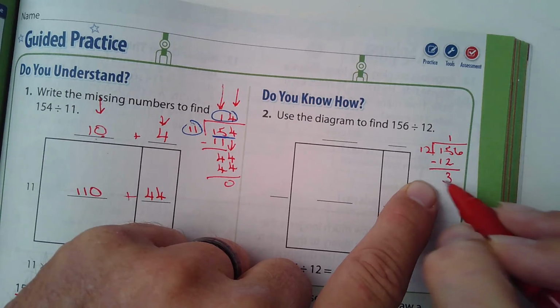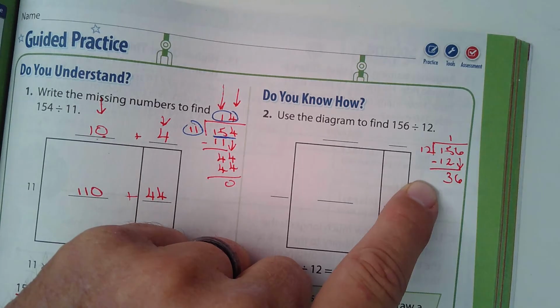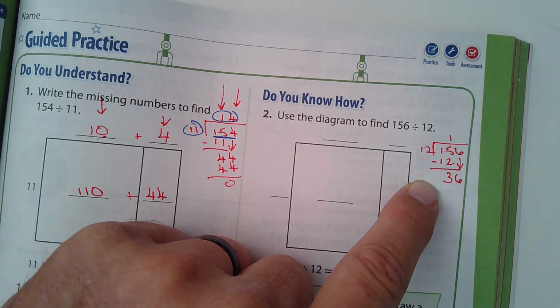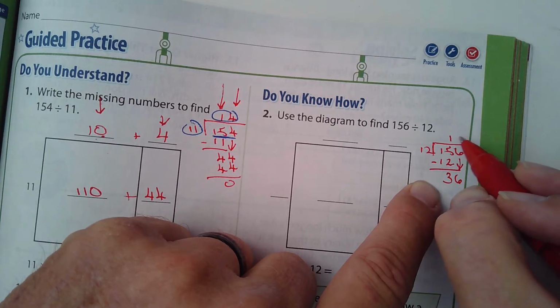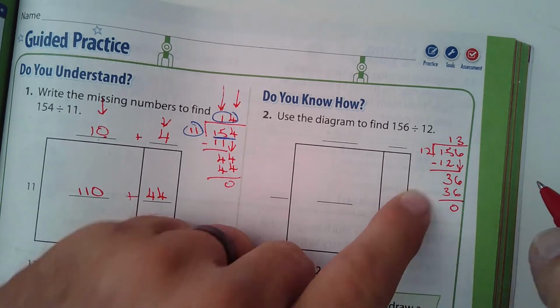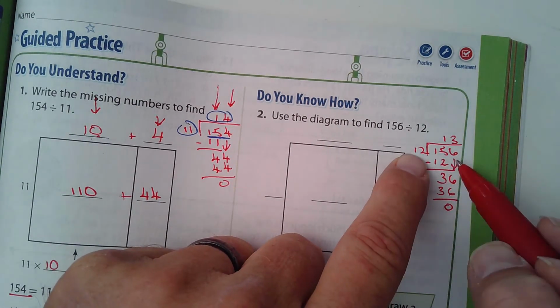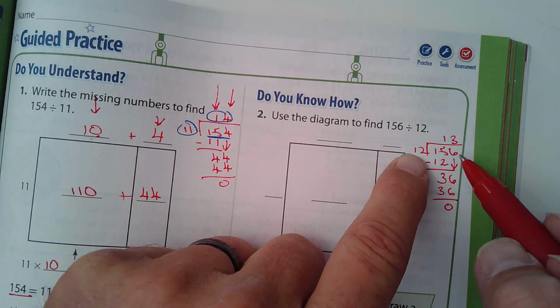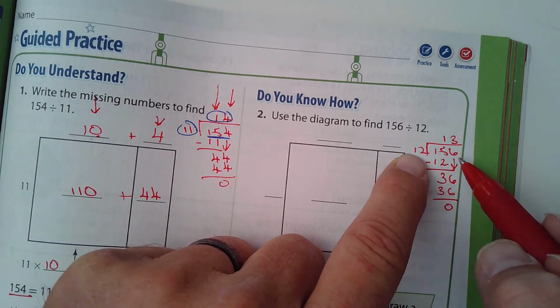31. Okay. Now I bring down the 6. Miss Thornburg, does 12 go into 36? Yes. How many times? 3 times. Yeah, 3 times. And it's 36, so there's nothing left over. So again, I could check my work. If I wasn't sure if I did it correctly, I could just go 12 times 13. Well, that's 156. And that's what you would get. So we know that's correct.